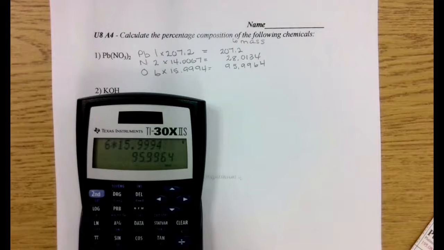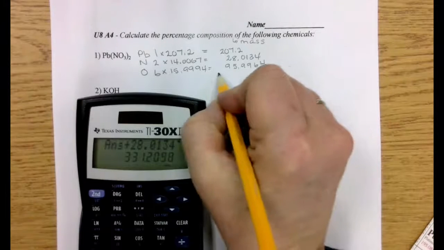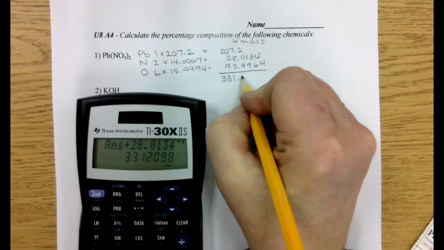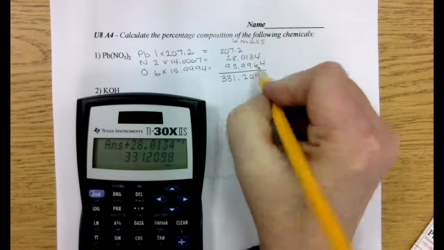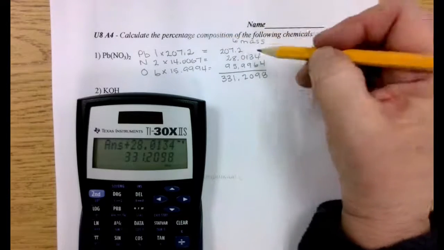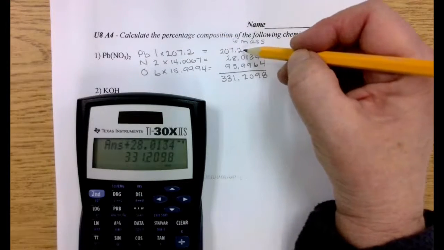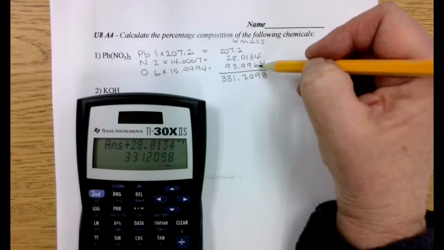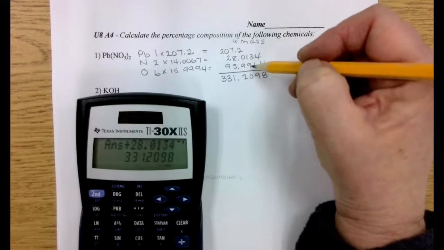I add those numbers together. And I get 331. So out of every 331.2098 grams of lead nitrate, lead 2 nitrate, 207.2 grams of it is the lead, 28 grams is the nitrogen, and almost 96 grams is the oxygen.